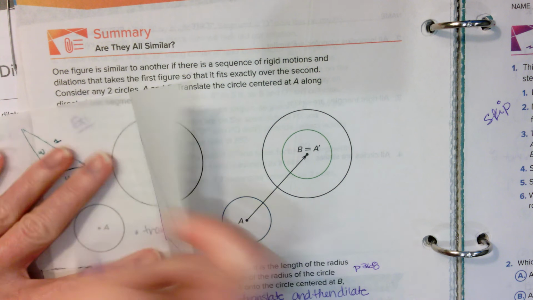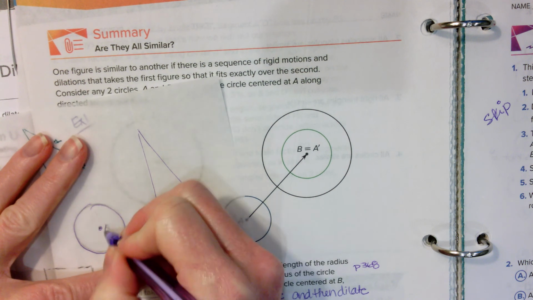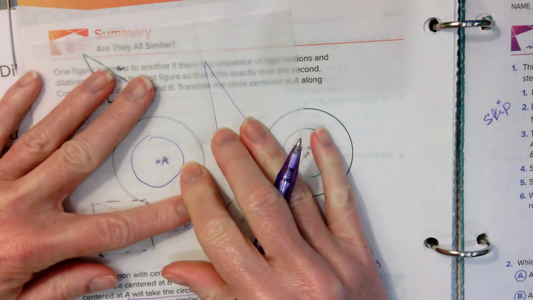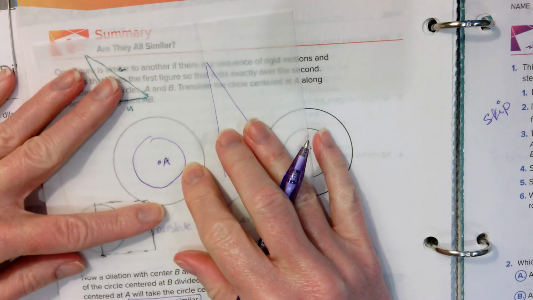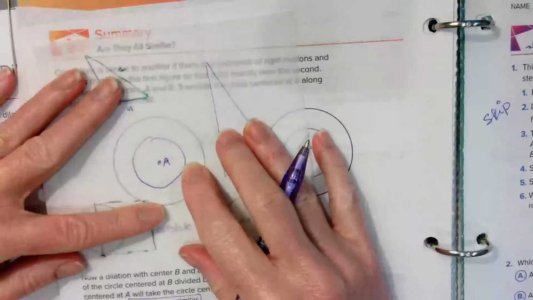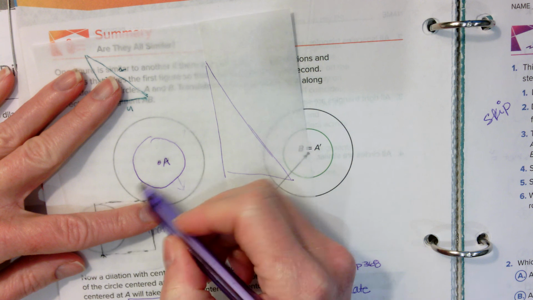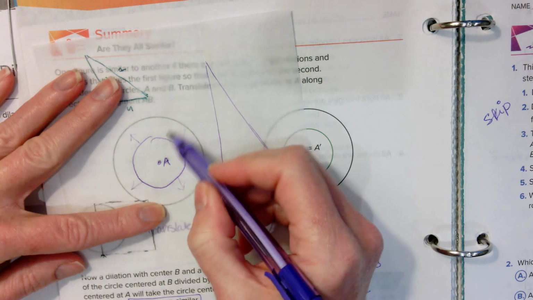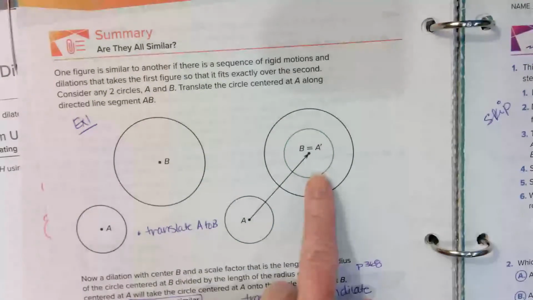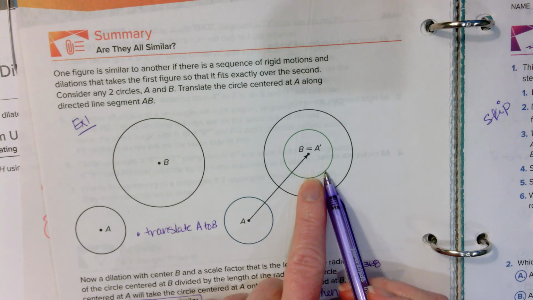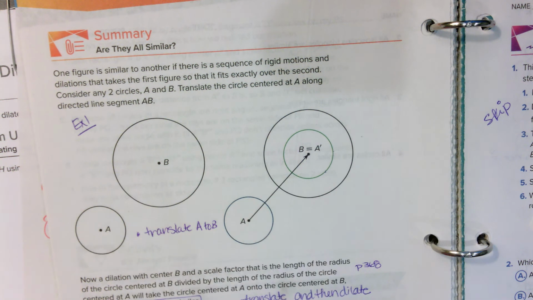If I get my patty paper, circle A, I'm going to slide my circle A so it's inside of B. I'm just going to translate it like that. I could have translated B to A. It doesn't matter which direction I go. Now that I'm here, if I dilate this circle to make it bigger, I can make it line up on top of B. So over here where you see that it's been moved, I now have circle A prime, and I just need to dilate it to make it the same size.